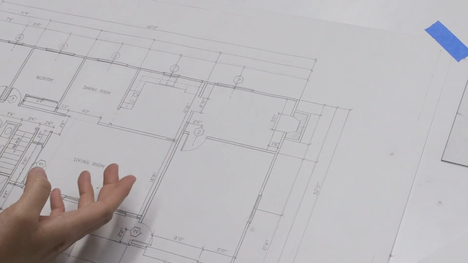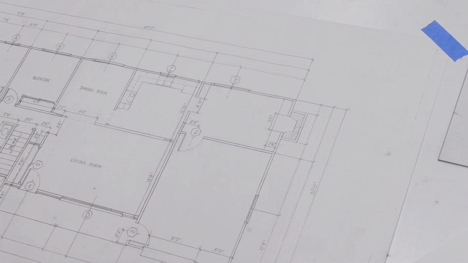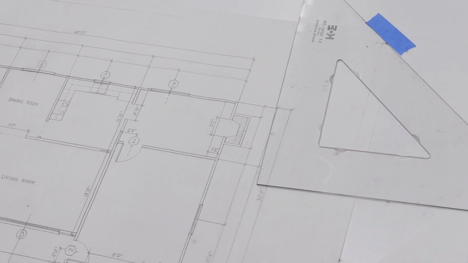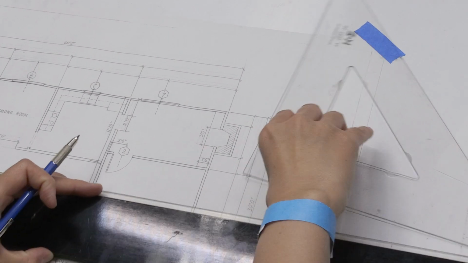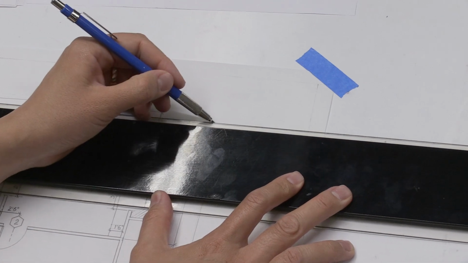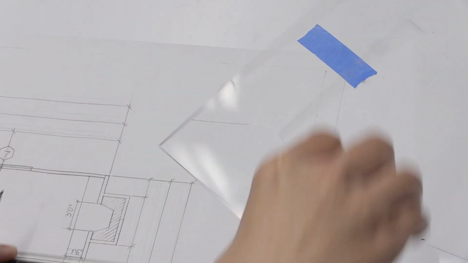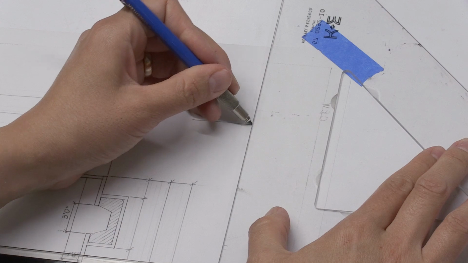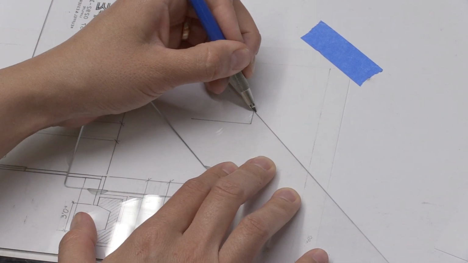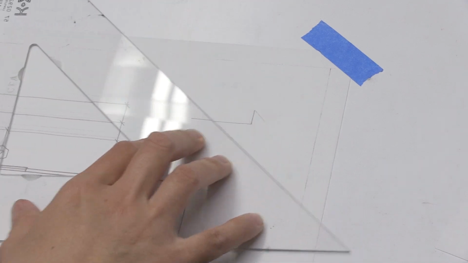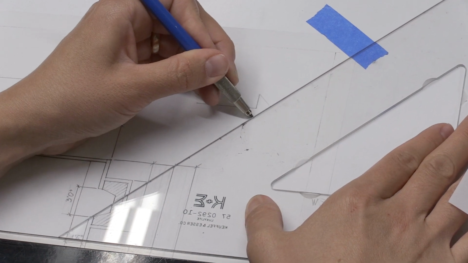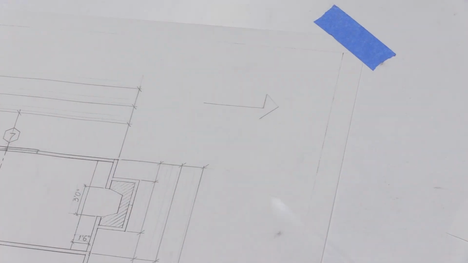It is very important to show which direction your house is facing, and we're gonna show it here. I'm gonna draw a north arrow, and my house is gonna face this way. I'm gonna draw an arrow here, like that. I'm gonna use my 45-degree angle. And I'm gonna write down north.